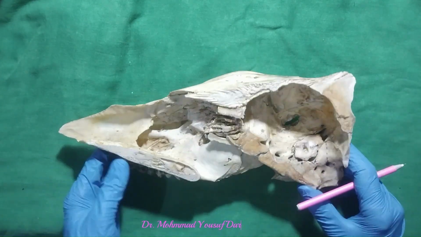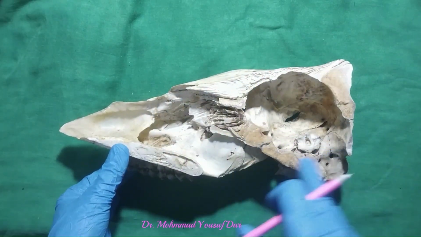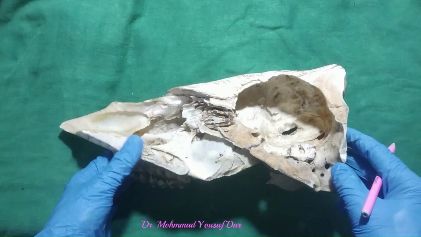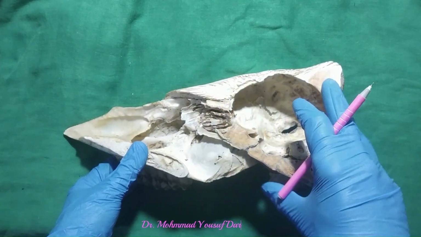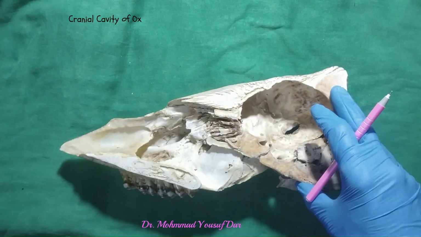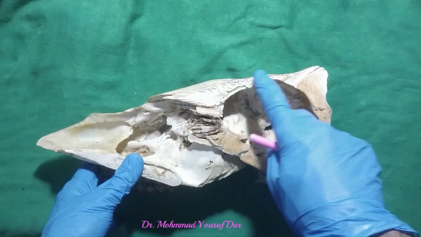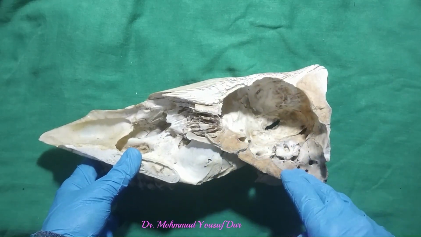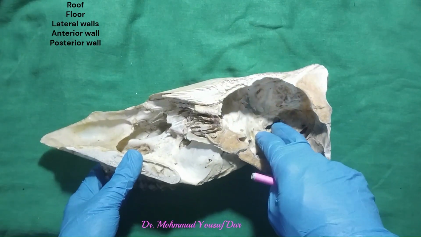This is the sagittal section of the skull of the cattle. So this is the cranial cavity. Generally the cranial cavity has a roof, this is the floor, and the lateral wall of the cranial cavity.